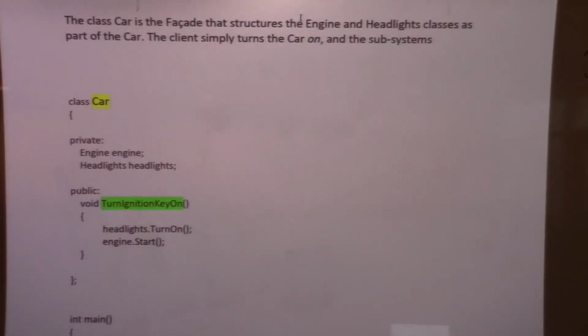Now, the car is the facade. If you think about it, when you get into your car, you don't really touch the engine normally, right? You don't actually go in and connect the wires to the light bulbs, or take light bulbs in and out, right?